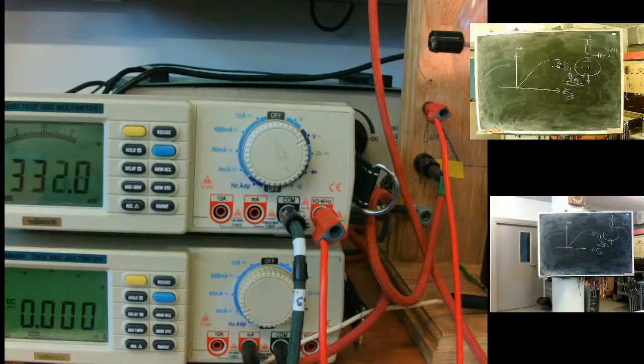to switch it off, which is so noisy. Ground connected to the ground.